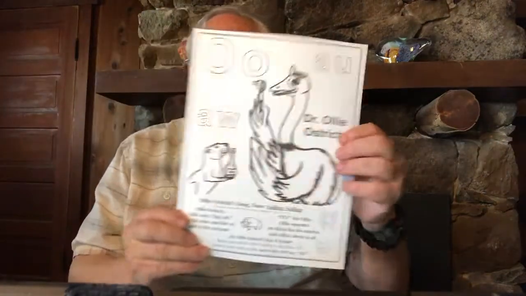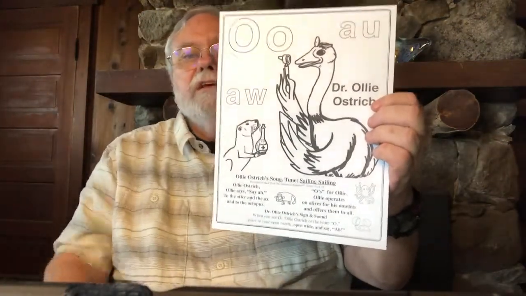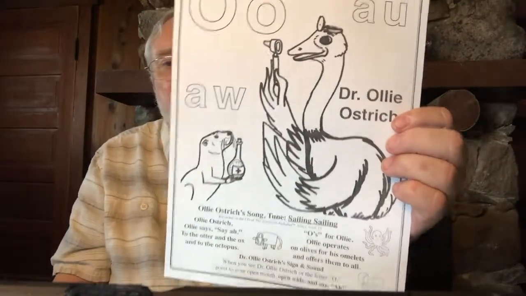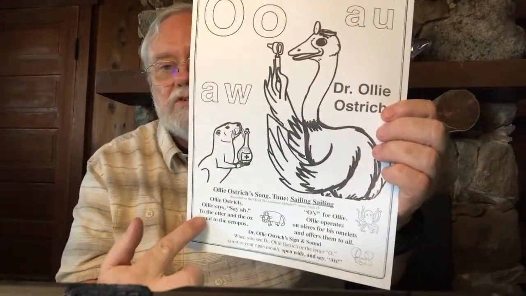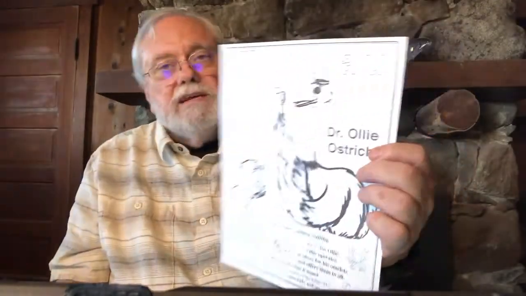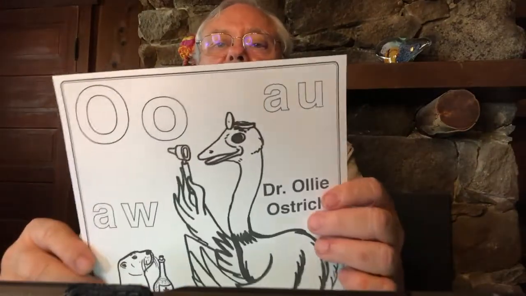Okay, so now all of the children would be given a picture of Ollie Ostrich. So on this page, that's from the Story, Song, and Action book, here's Dr. Ollie Ostrich, and here's the otter that he's taking care of, and the otter's bringing him that secret potion to put inside the olives. And then here's Dr. Ollie's song, and here's Dr. Ollie's gesture. So you can take out your crayons and rainbow write over all the different ways to spell Ollie's sound.